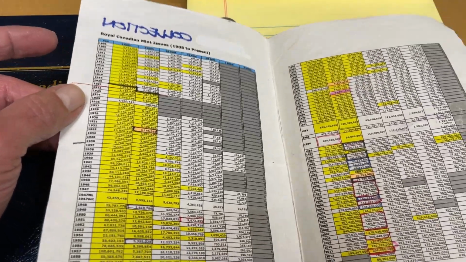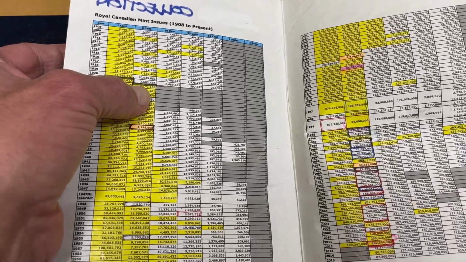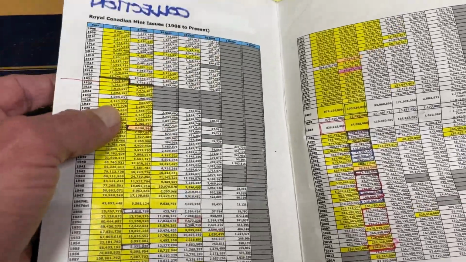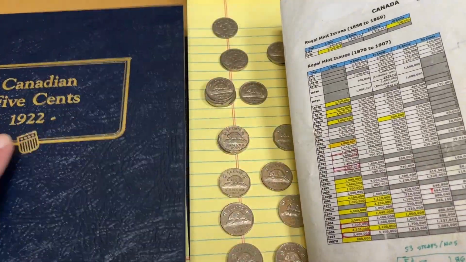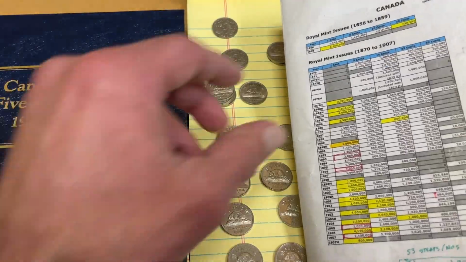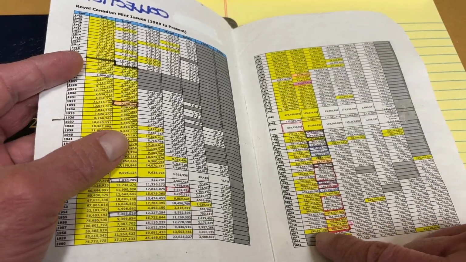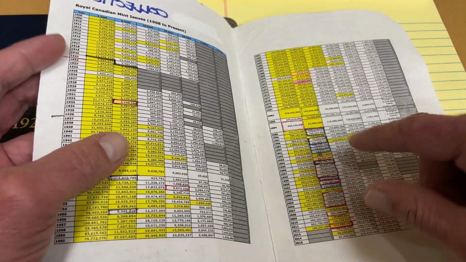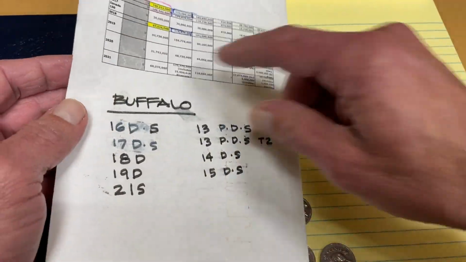But for the 5 cent coins, starting in 1922, which is what this album is that I have here, starting with King George V to Queen Elizabeth, 2012, the last year. I'm sorry, for the nickels, it would be still ongoing, but like I said, 2021.